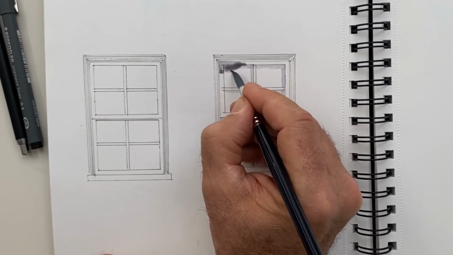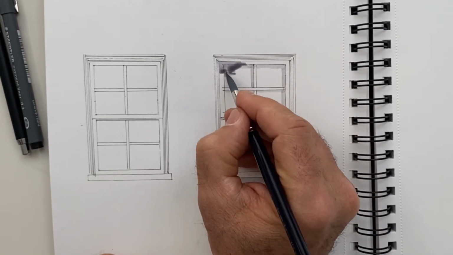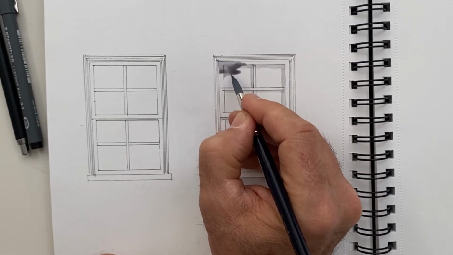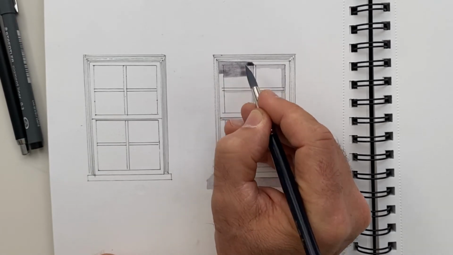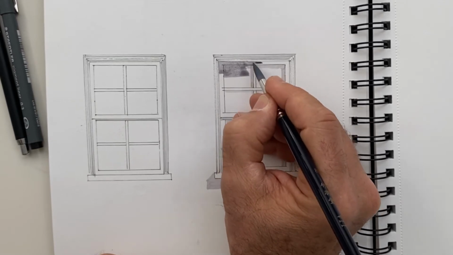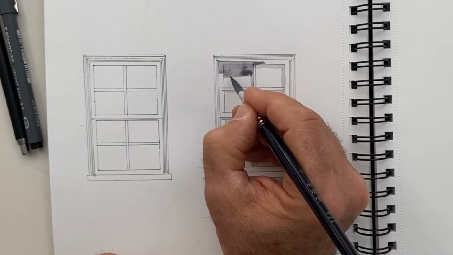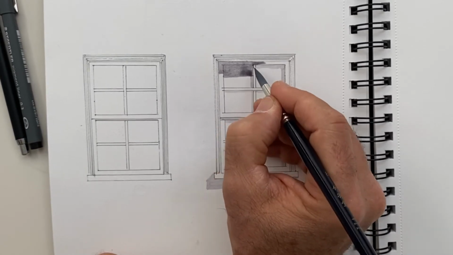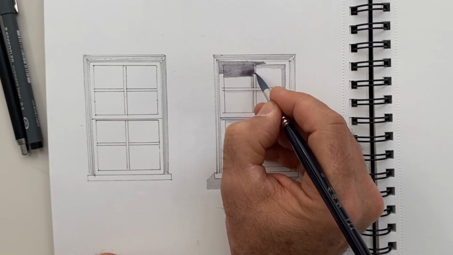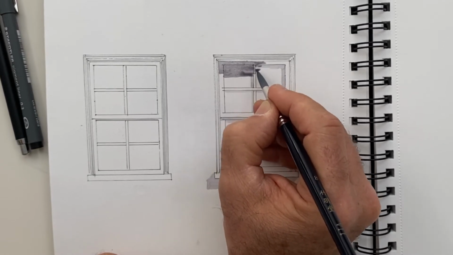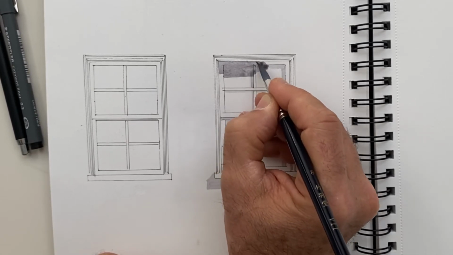Where the shadow hits the window frame, it is less than where it hits the glass, because the window frame sits proud. I think that's the right word. It sits proud of the glass, and the glazing bars are proud, but not as proud as the window frame.